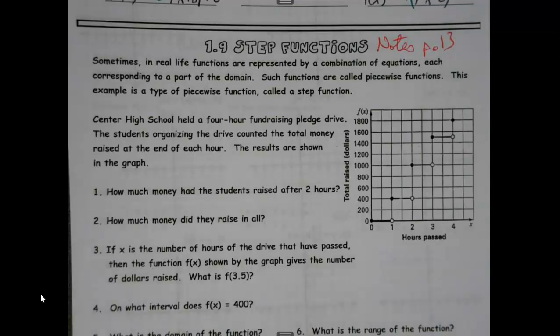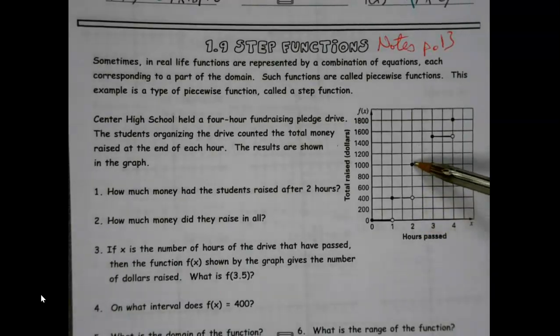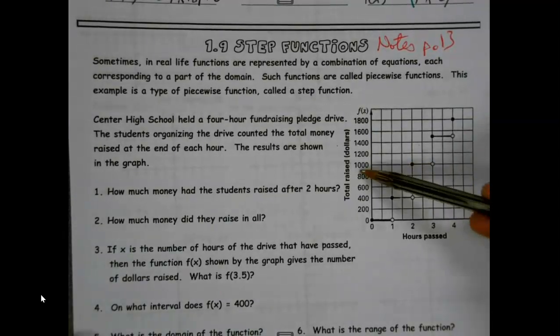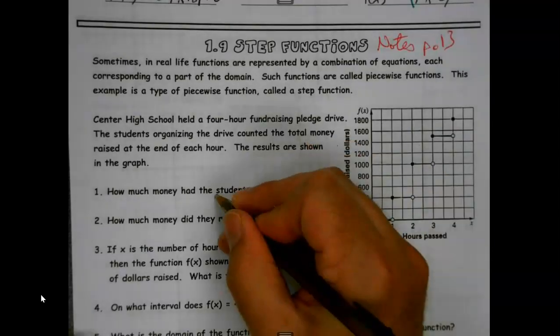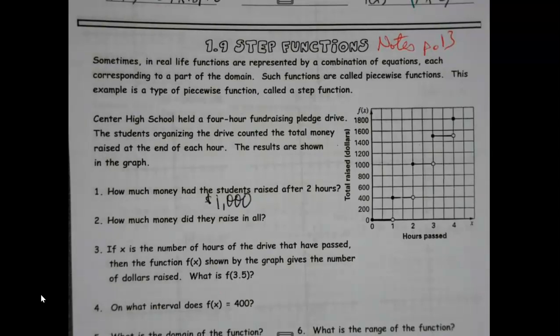So, how much money had the students raised after 2 hours? Here's the thing on graphs like this. The open circles are like, there's just a hole there. So when I get this, that's not really there. I'm going straight through it, and I'm going up to where the circle is closed. And whatever that value is, I just follow back over here, and I'm set. So we're only looking for closed dots.